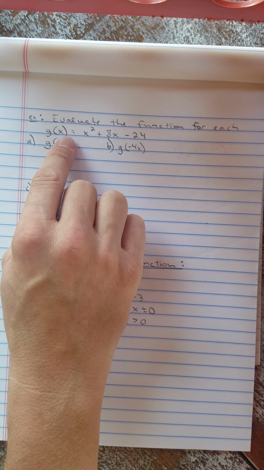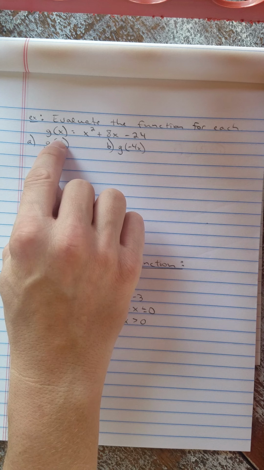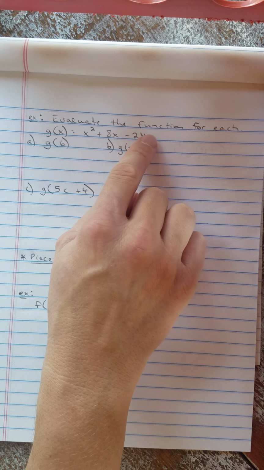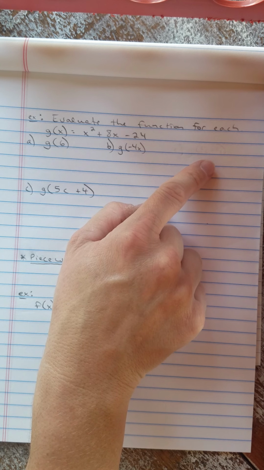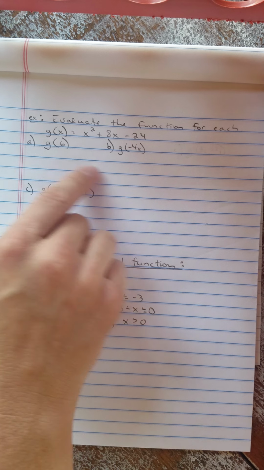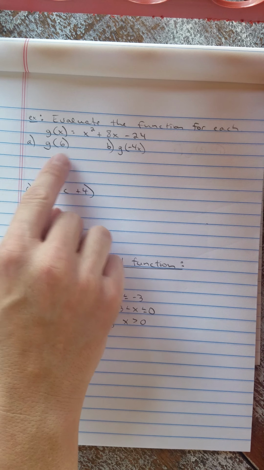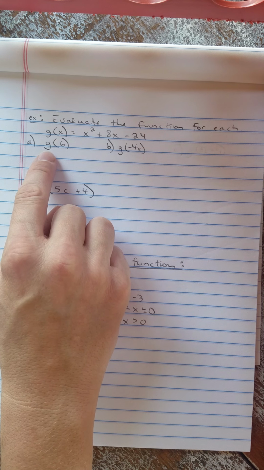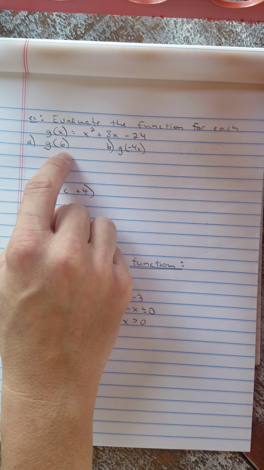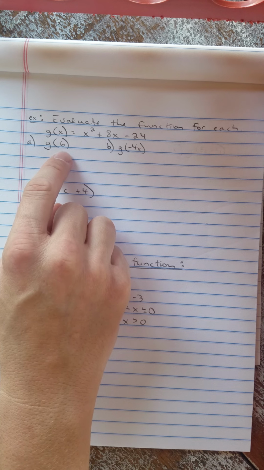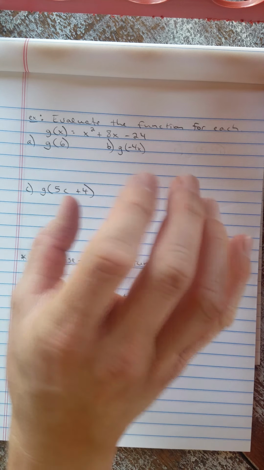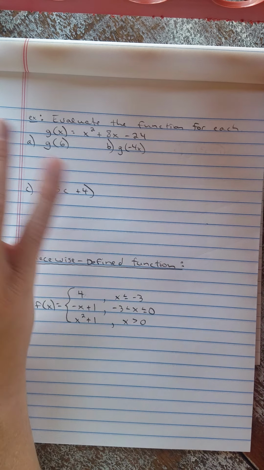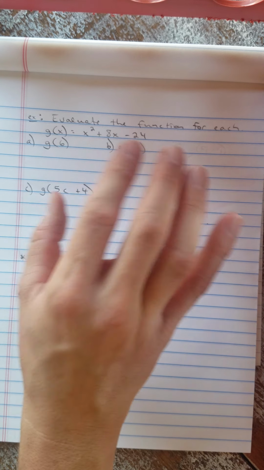But what we're going to do today is take advantage of this function notation, and evaluate the function for each specific input. So part A says evaluate this. Technically, the way we read this is g of 6. I'll tell you what I do or do not want you necessarily to draw as we go through this.